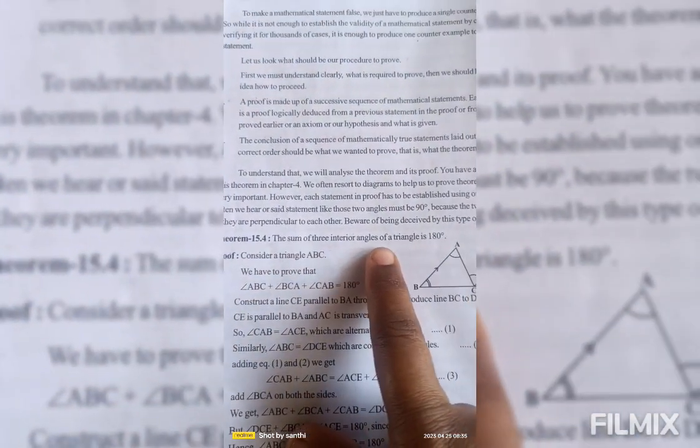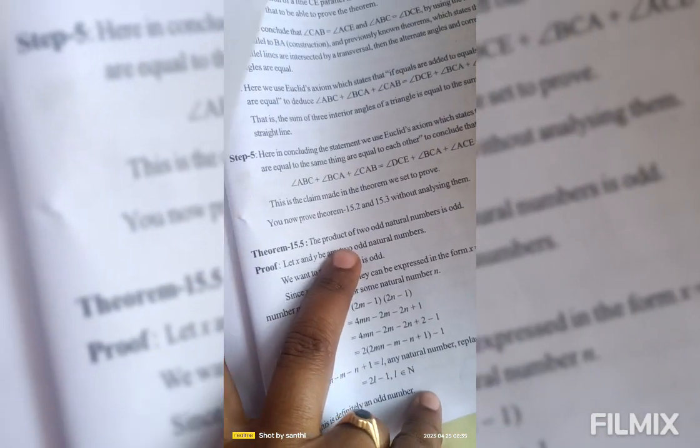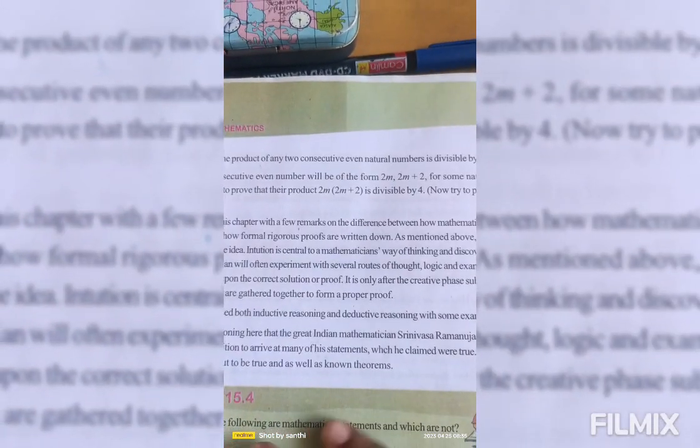Dear students, let us see 9th class 15.4 mathematical proofs in that fourth exercise. Before we go into this exercise, let you know some statements: the sum of three interior angles of a triangle is 180 degrees, as you know already and you proved; the product of two natural numbers is odd; and the product of any two consecutive even natural numbers is divisible by 4. Now let us see 15.4 first question, what they asked.